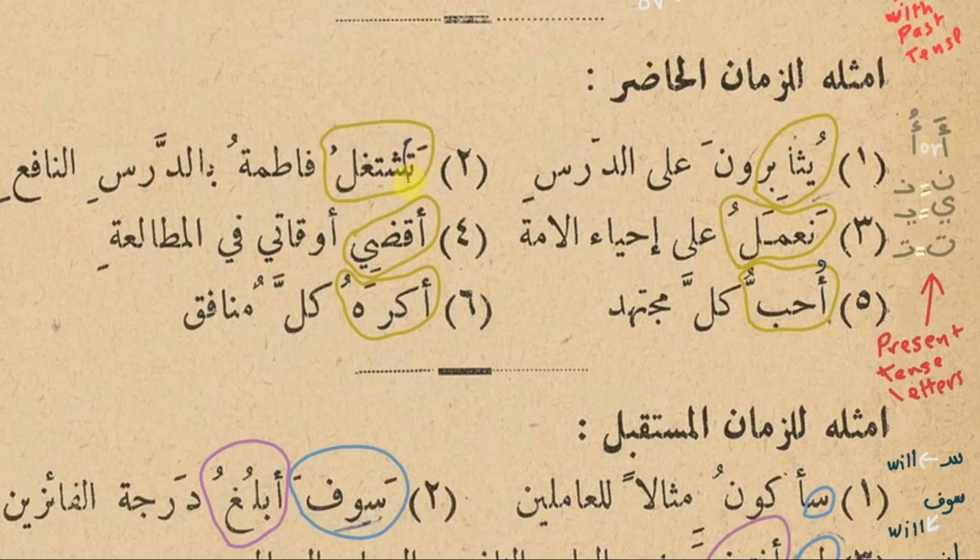Here's تشتغل. Notice here this is the ta for the present tense verb, and if there are no pronouns attached to the end of the verb, it indicates the second person singular masculine and the third person singular feminine. So here, because they use the feminine noun, تشتغل فاطمة.